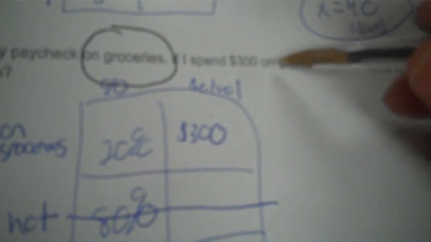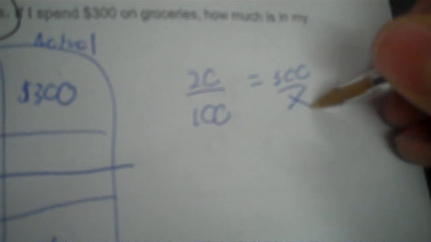Now, what are they asking me at the end? The comma. How much is in my paycheck each month? So that's where X is going to go. Are they asking me how much is spent on groceries? No, they're not. So we don't put X here. We put it here. They're asking me to find the total. Okay, $300 is what's on groceries. It says it. So it's 20 over 100 equals 300 over X.